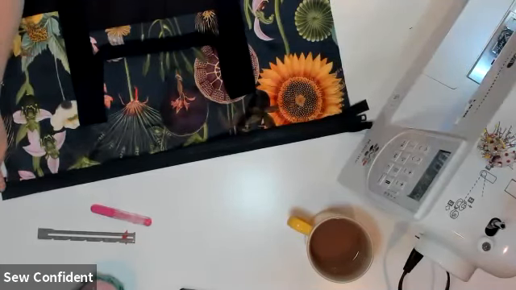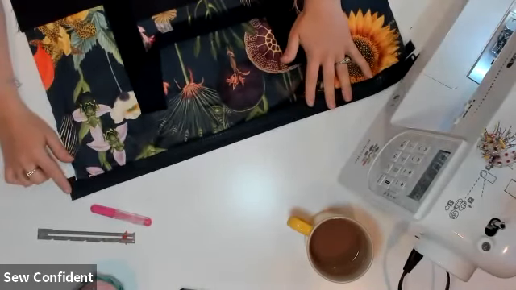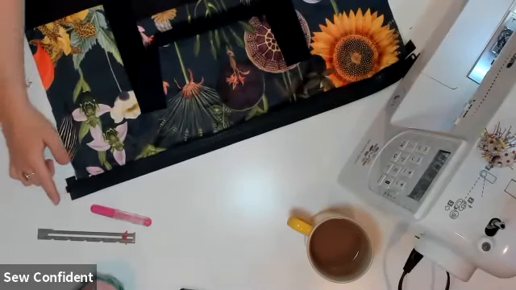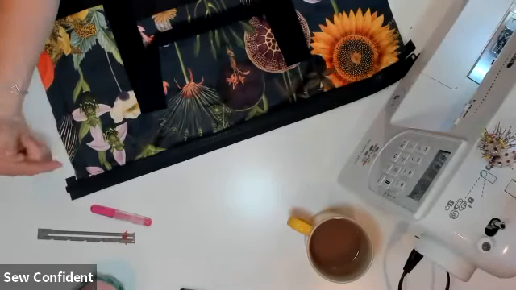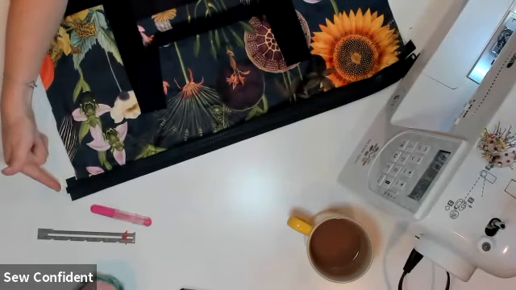I think it will look good, but we need to be careful with this end bit here. It's too chunky to sew over. So I'm just going to get my head around how we will put the end panel on with this zip in the way.